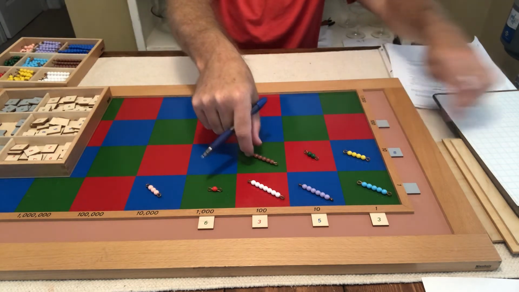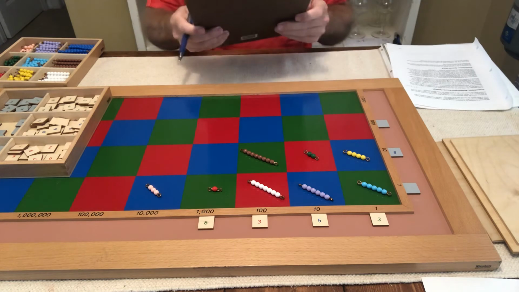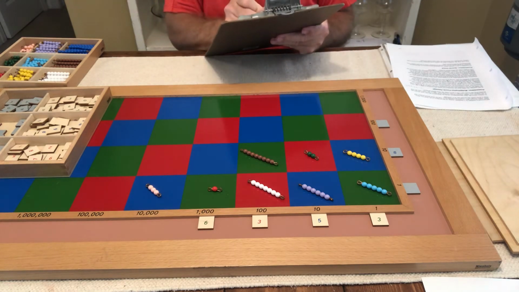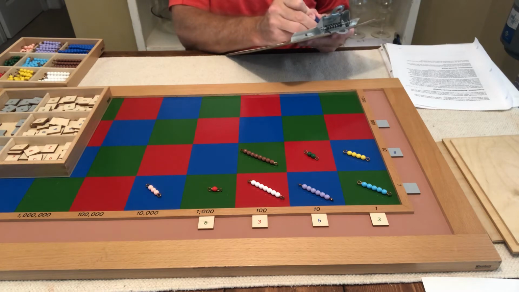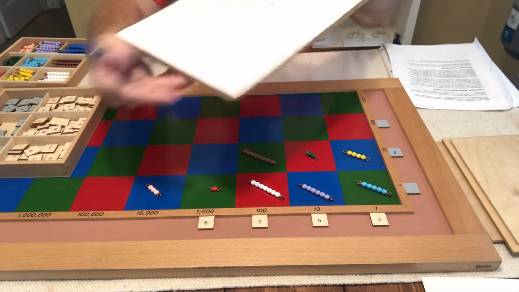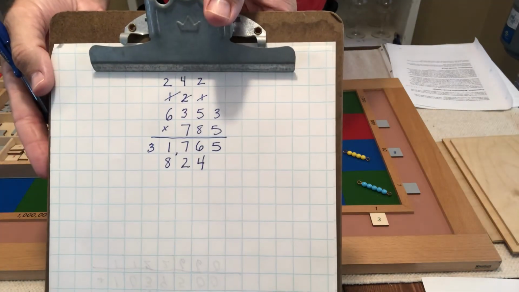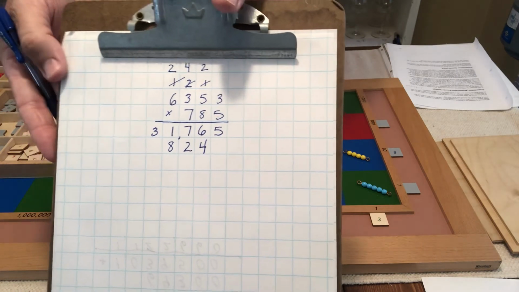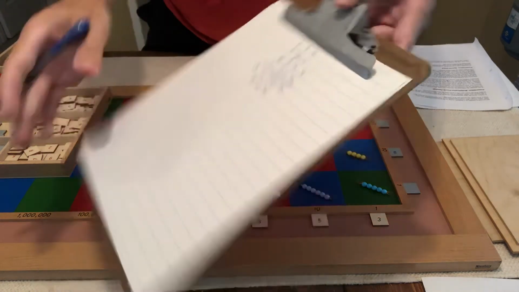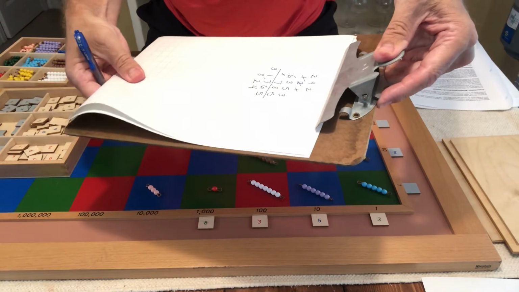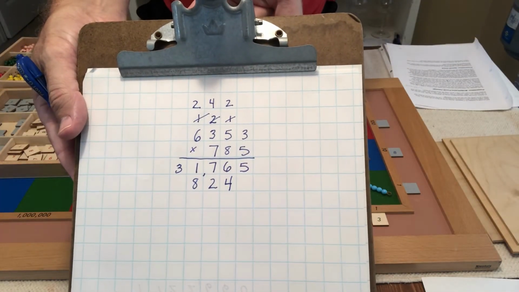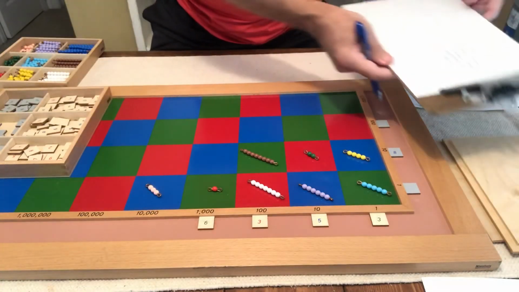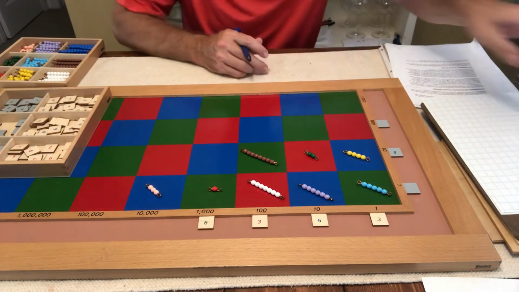So I'm just going to put the 8 down, and I'm going to carry the 2. Just put the 8 down on your paper and put the 2 at the top. Just like that. Okay, so we're carrying the 2.